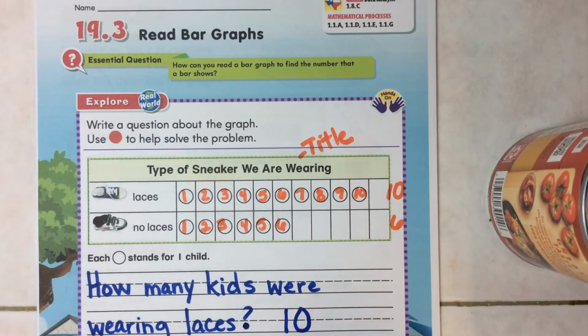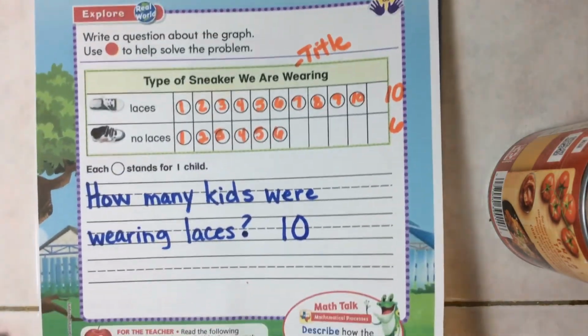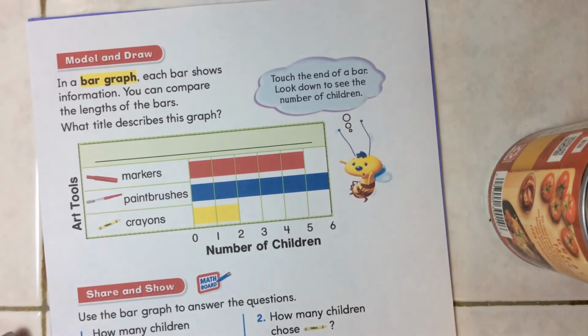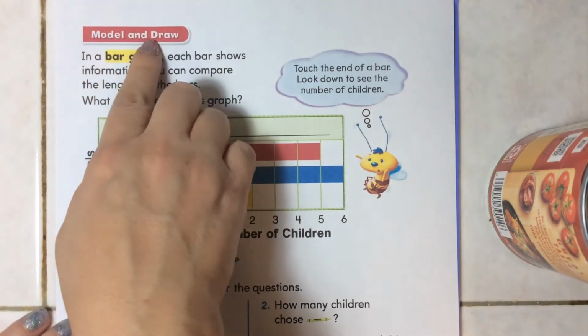Okay, so let's go to the next page. You don't need to turn in this page. Okay, this is just to kind of start us off. All right, so our next page is 672. And this one says model and draw.